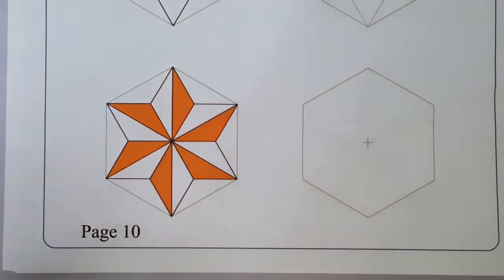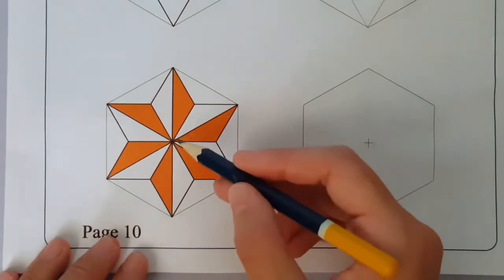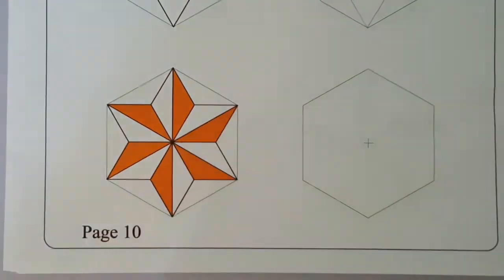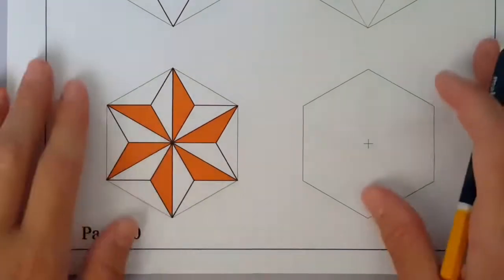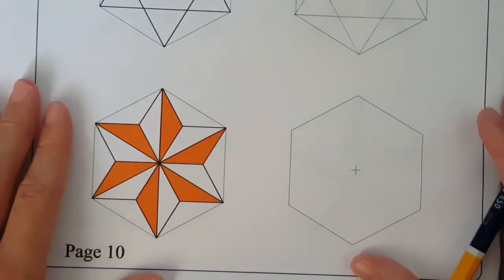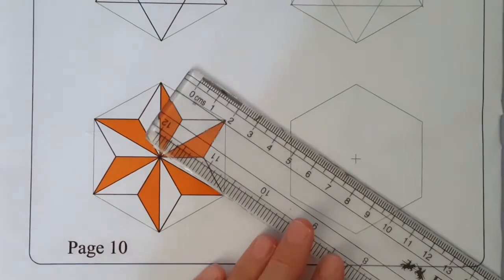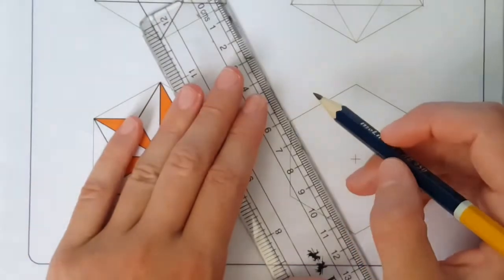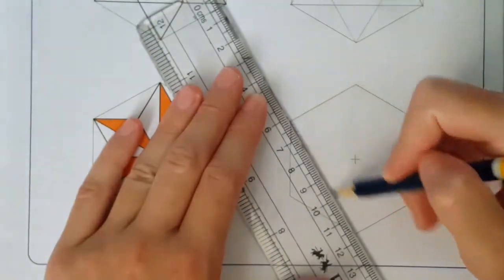Moving on to the next hexagon, this time we have a 3D star rather than a 2D. We have something similar to what we've already worked on. This time we have the corners being connected to the center of the hexagon. So let's start constructing this star by using the same method as before in the 2D star. So let's repeat those steps.